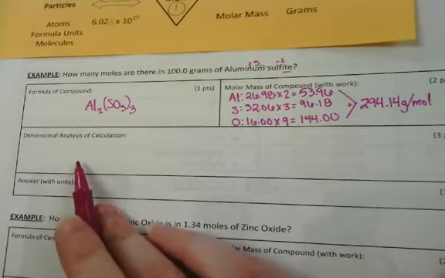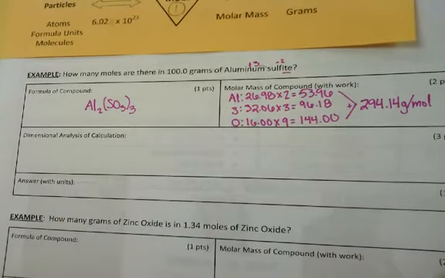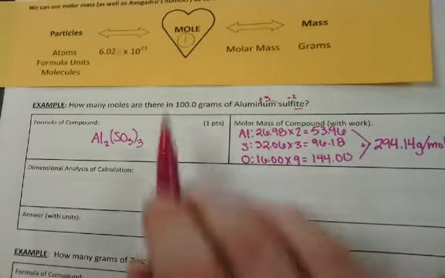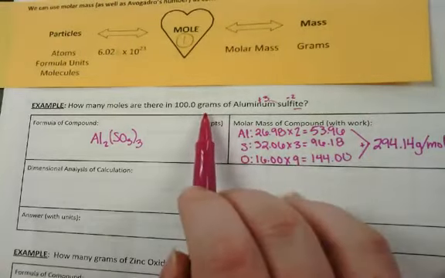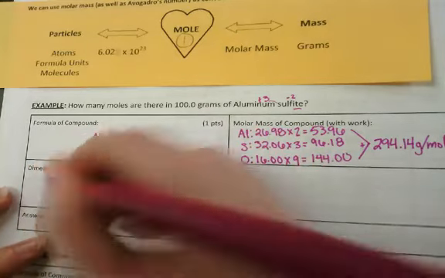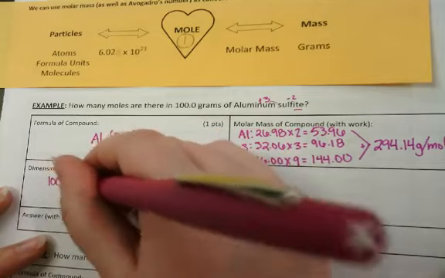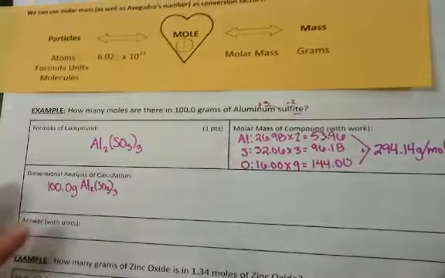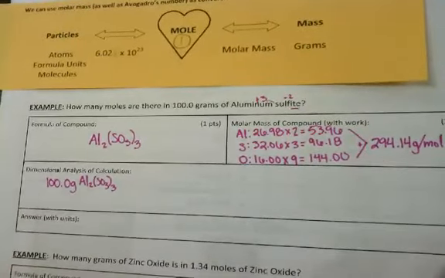And that unit is really important because that's going to help us figure out where our number needs to go. So now we can actually start the dimensional analysis. So it's asking us to find moles whenever given grams. So this is our given. Always, always, always, we're going to write that first. So we'll do 100.0 grams, and then we're going to write the formula. So we'll do Al2(SO3)3. It's 100 grams of aluminum sulfide.